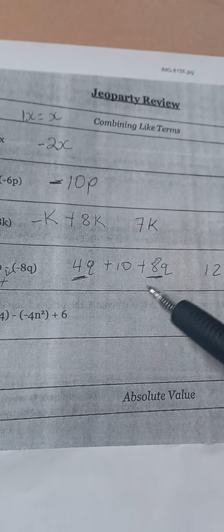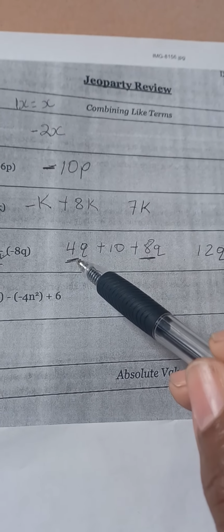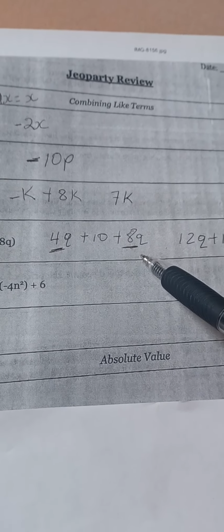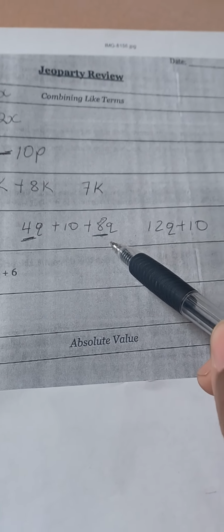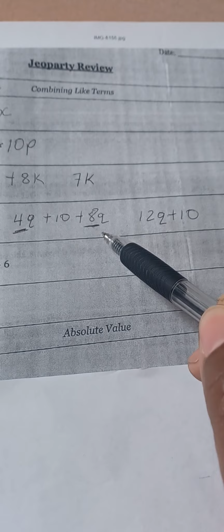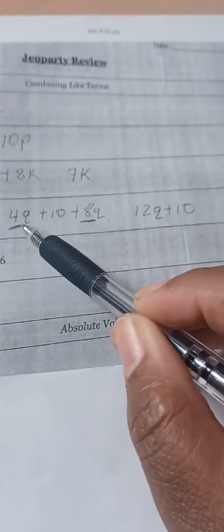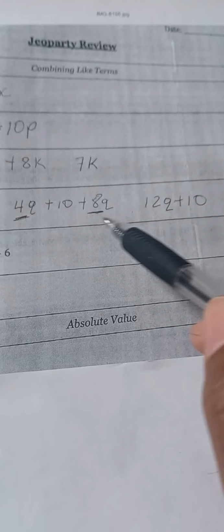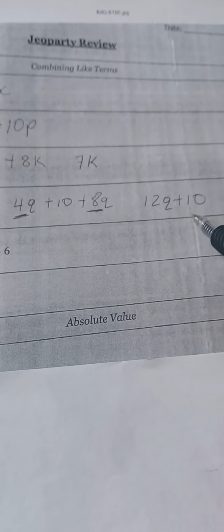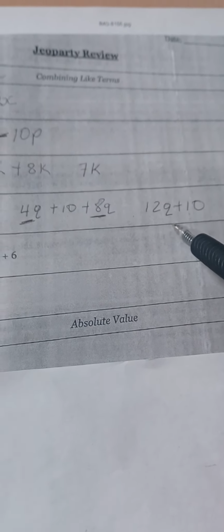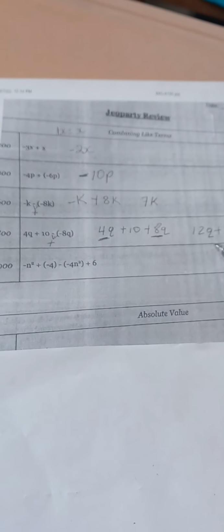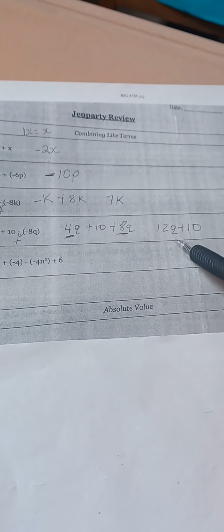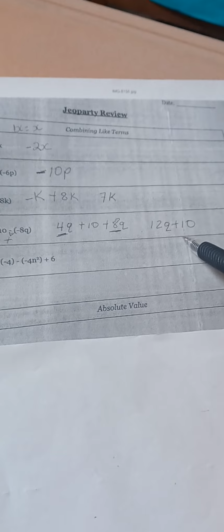We're not done here because we can combine our 4q with our 8q because they are like terms. They both share the q. So when I add 4q plus 8q, I get 12q, and then I have to rewrite my 10. So your new expression after you combine like terms is 12q plus 10.